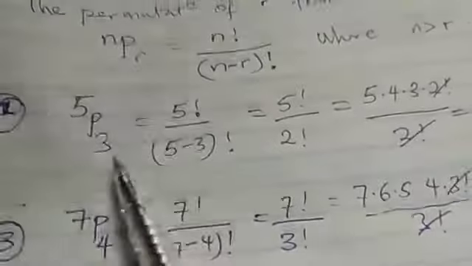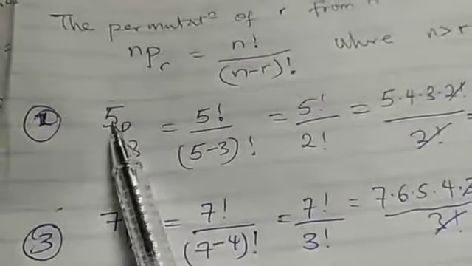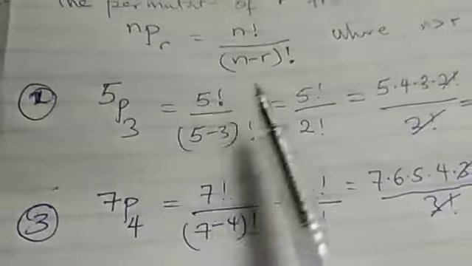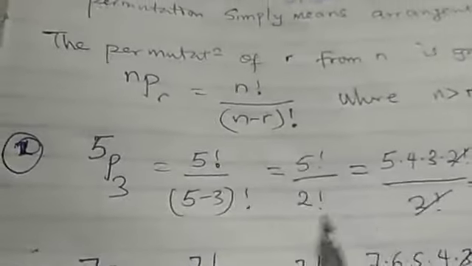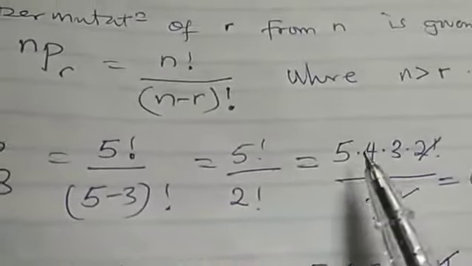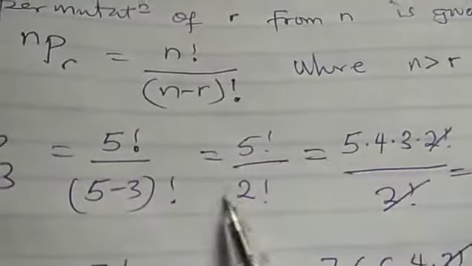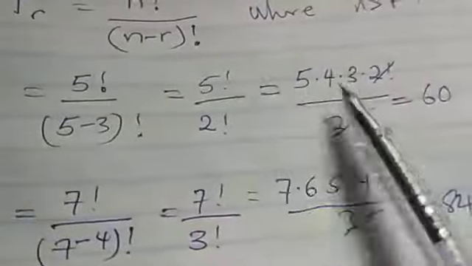So we take an example. I have an example here, 5 permutation 3. Here our n is 5, our r is 3. So it will now be 5 factorial over 5 minus 3 factorial. And that will be 5 factorial over 2 factorial, since 5 minus 3 is 2. So we need to reduce 5 factorial. That will be 5, 4, 3, then we stop at 2 because there's 2 factorial here, so they cancel each other. What we have left is 5 times 4 times 3, and that gives me 60.